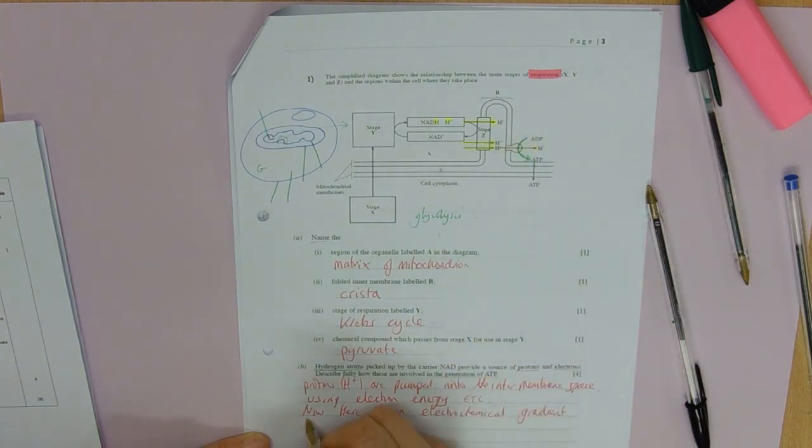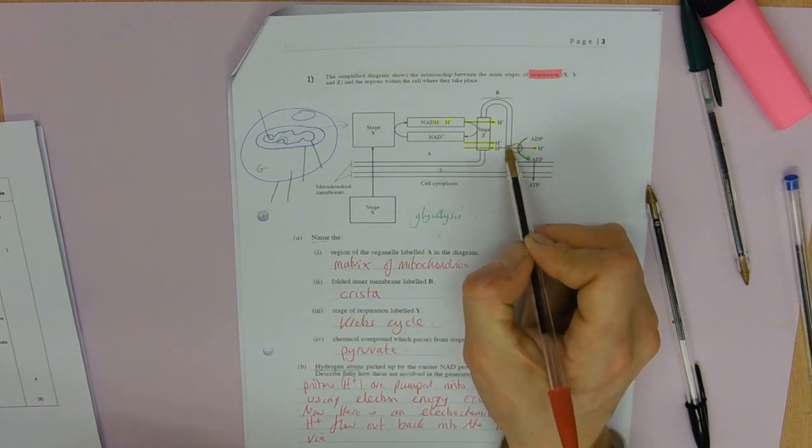So H+ flow, or words to that effect, back into the matrix via, and it's given us a little something here.